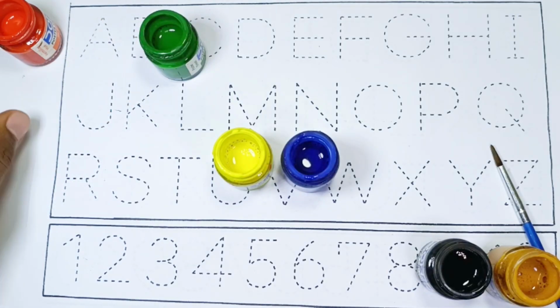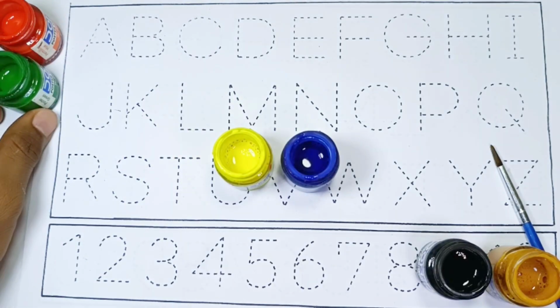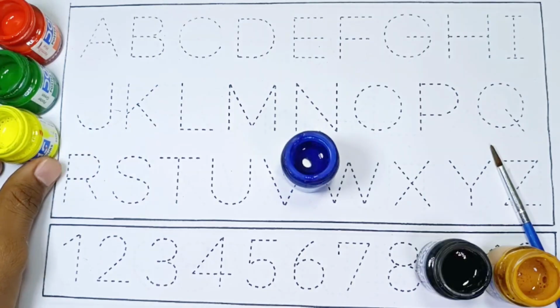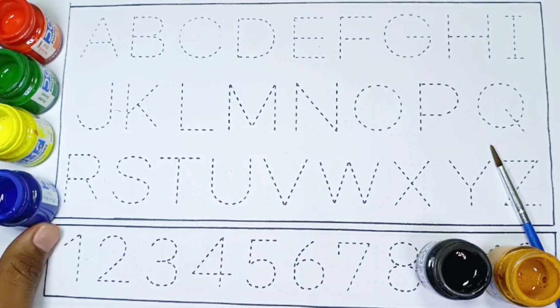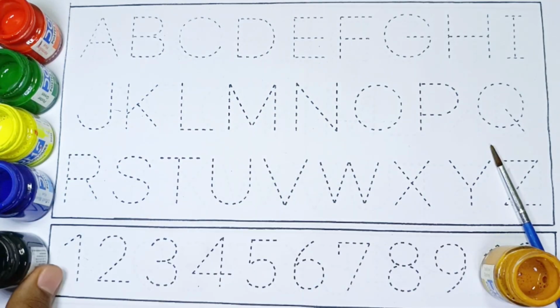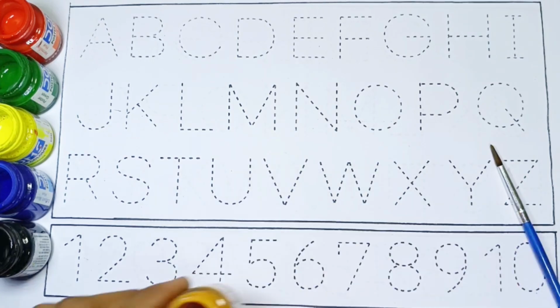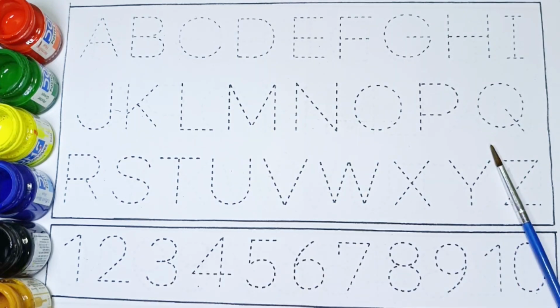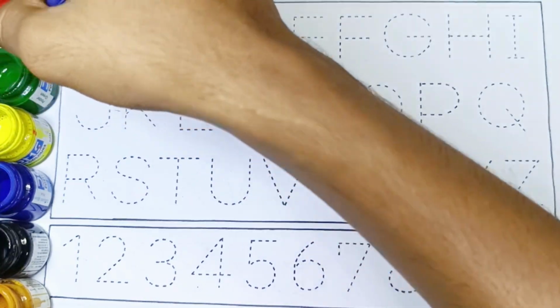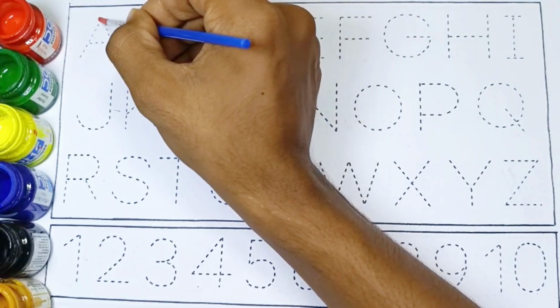Red color, green color, yellow color, blue color, black color, and last one is yellow ochre color. So kids, now you draw alphabets. And first you draw A and use red color.